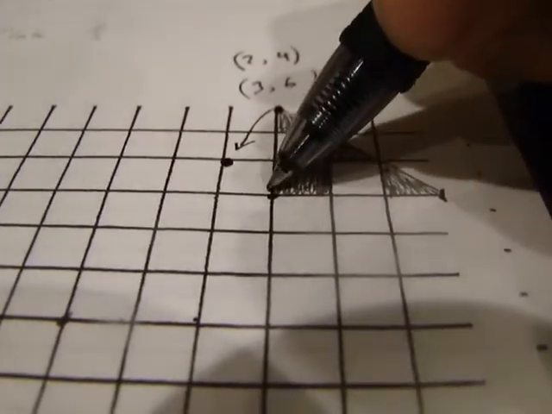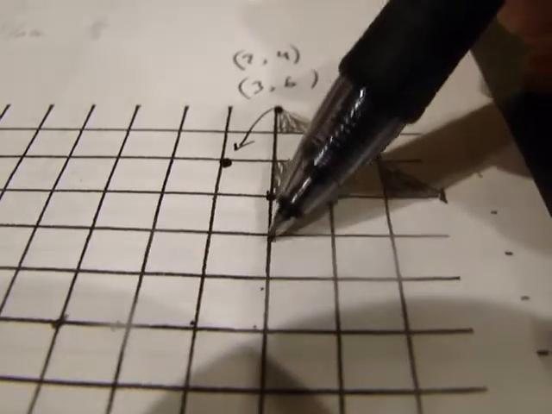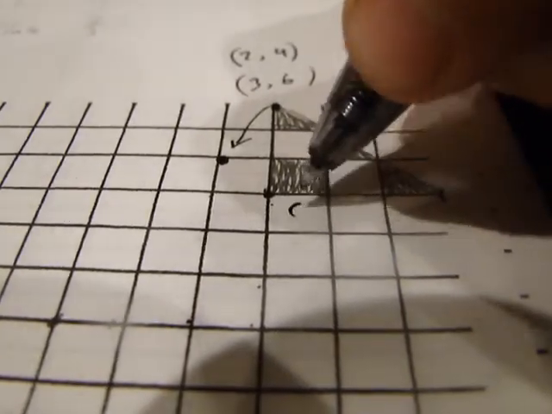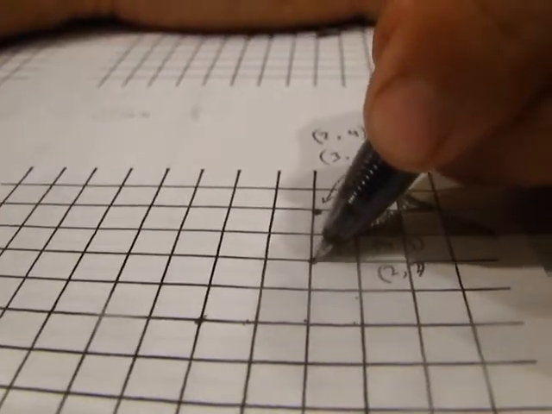Okay, this one, if you count, is 1, 2, 3, 1, 2, 3. So it has coordinates of 3, 3. So 3, 3 times a 2/3 scale factor is going to be 2, 2. 2, 2 is 1, 2, 1, 2. It's going to be right here. So this one becomes this one.